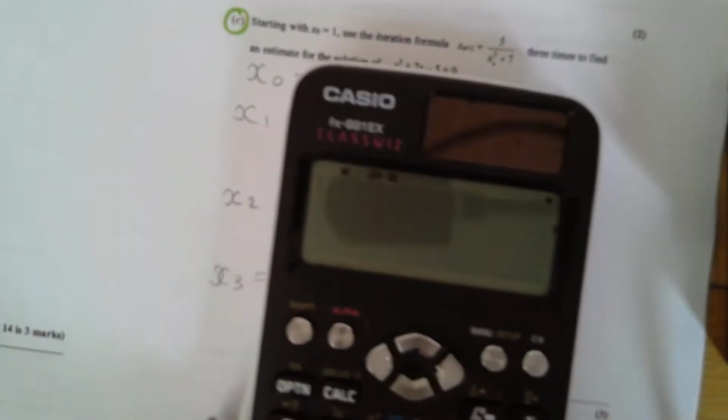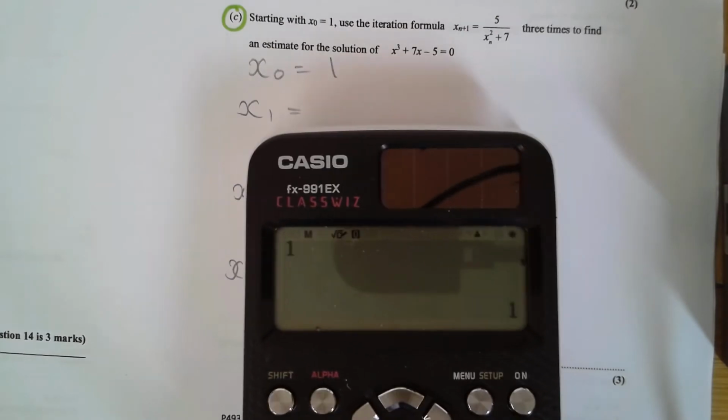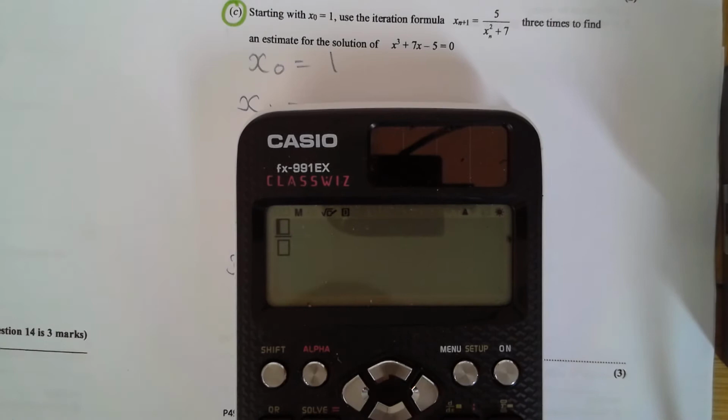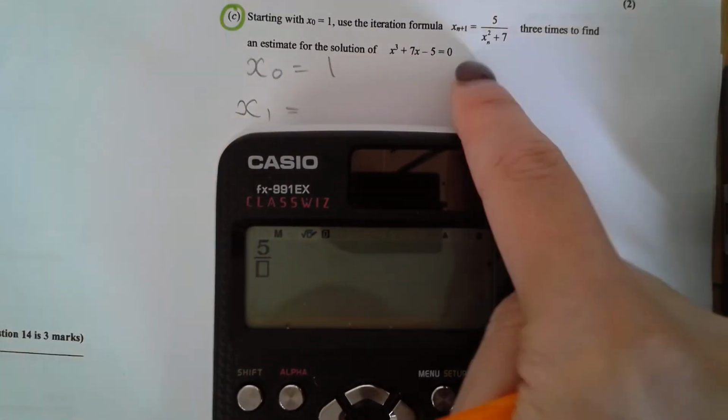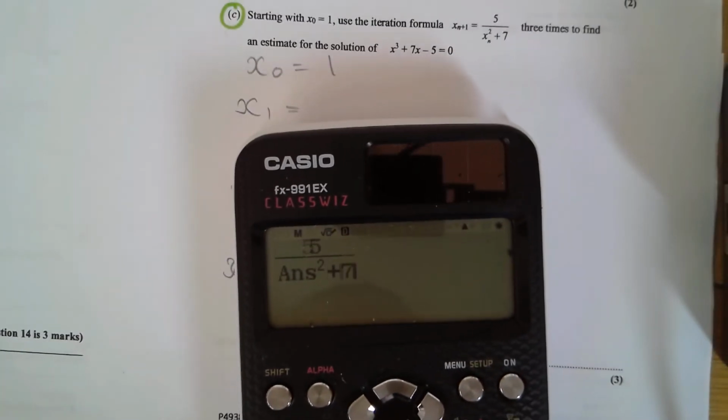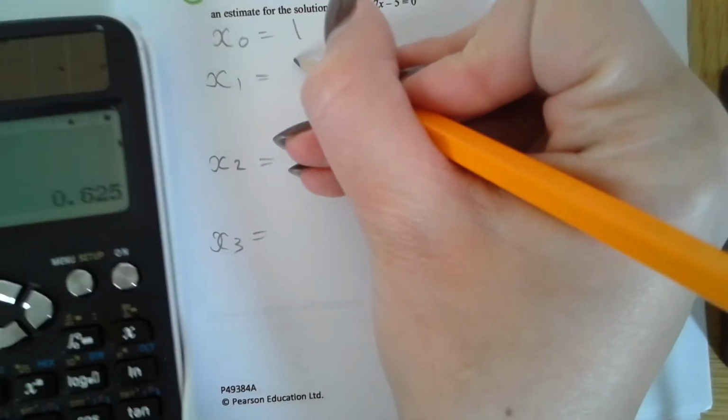Okay, so remember what we do. We press 1 and then equals, sorry. So then we've got a fraction. So we've got 5 over my answer squared plus 7 equals, so that's x1, 0.625.